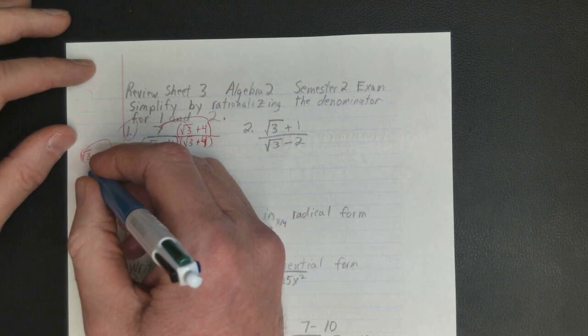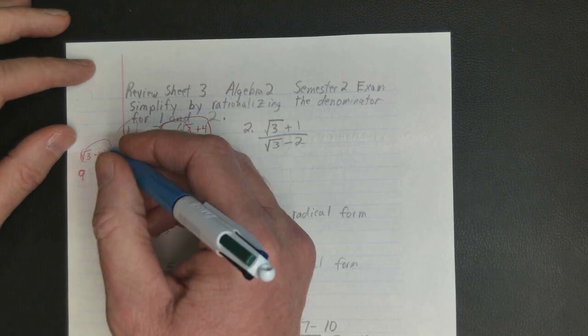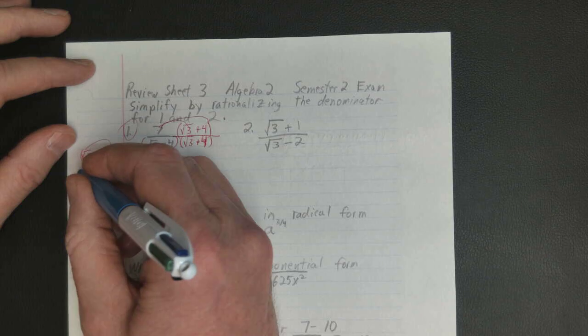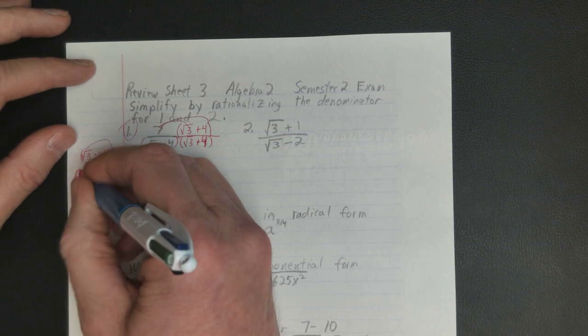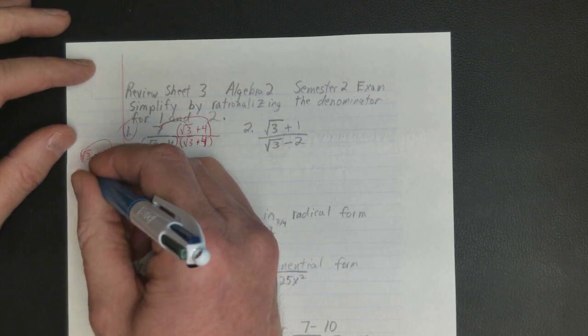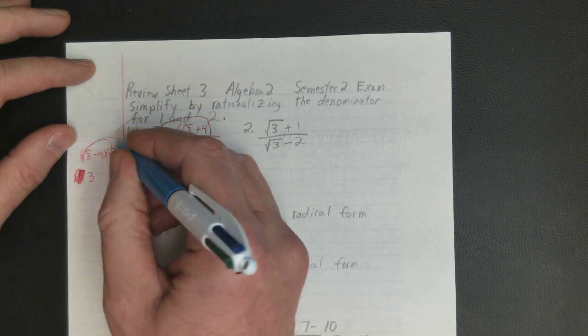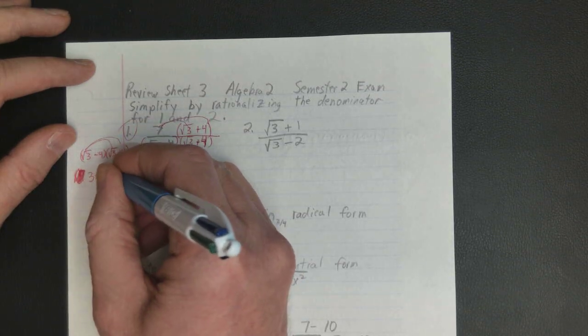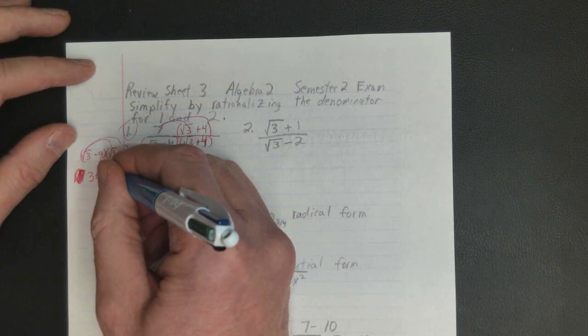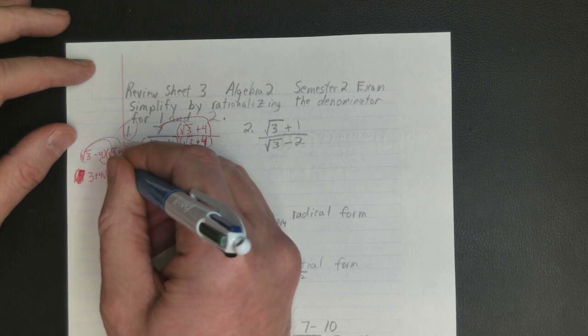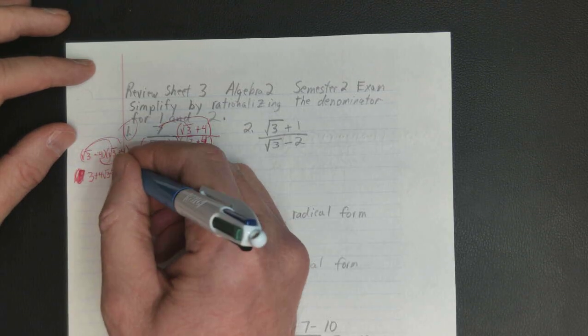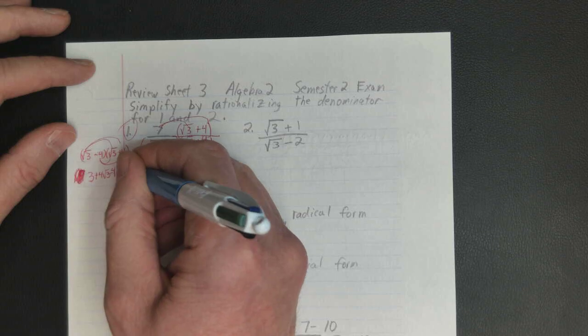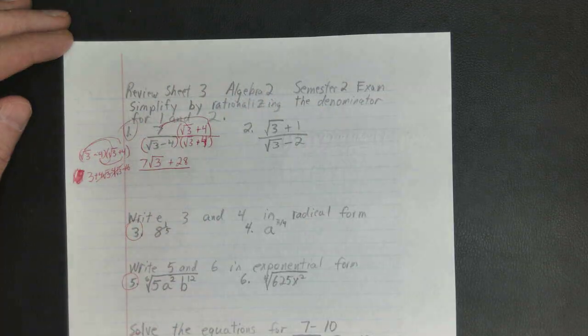First, square root of 3 times square root of 3 is 9, the square root of 9. Okay, square root of 3 times square root of 3 is 3. I've got to be careful. Plus 4 radical 3. Inside is negative 4 radical 3. Last, negative 4 times 4 is negative 16. So the radicals cancel out.